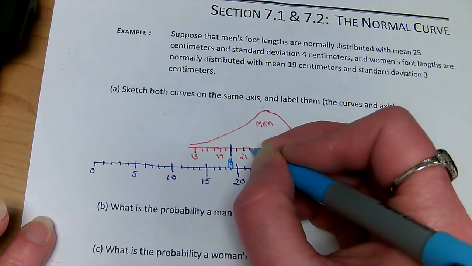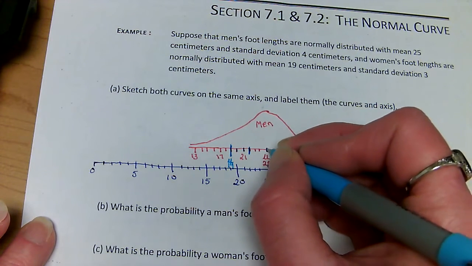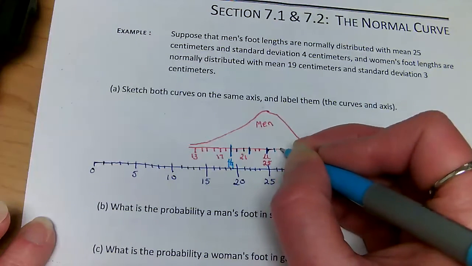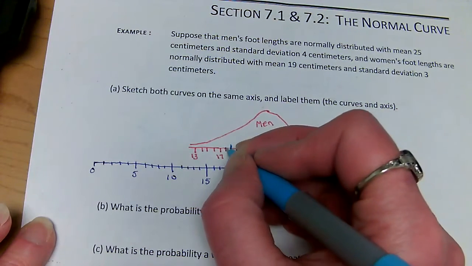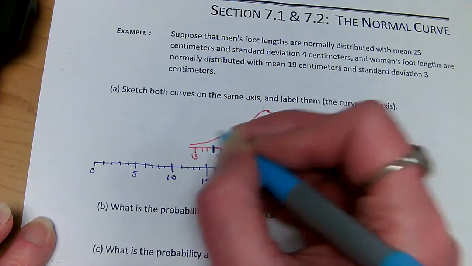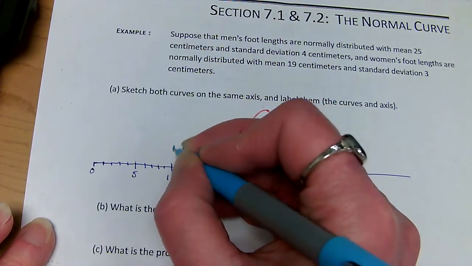So 1, 2, 3, 1, 2, 3, 1, 2, 3, 1, 2, 3, 1, 2, 3, 1, 2, 3.